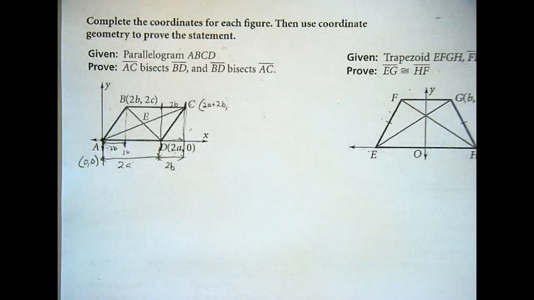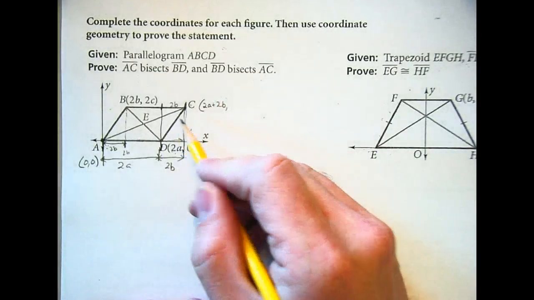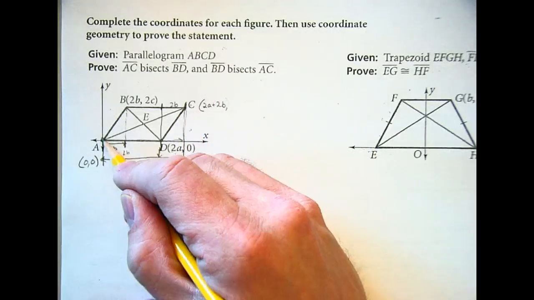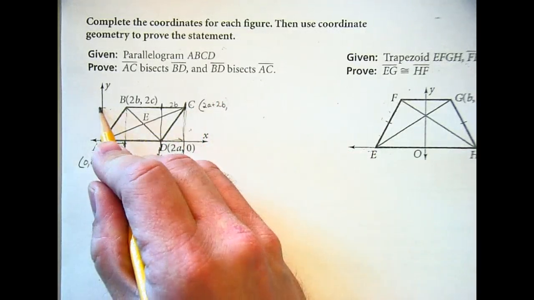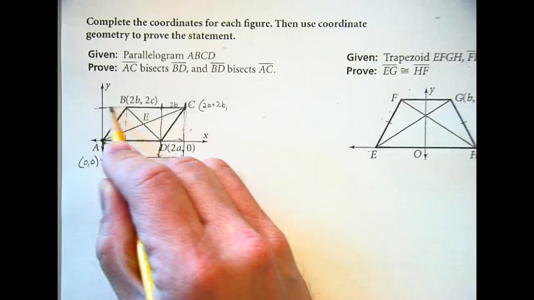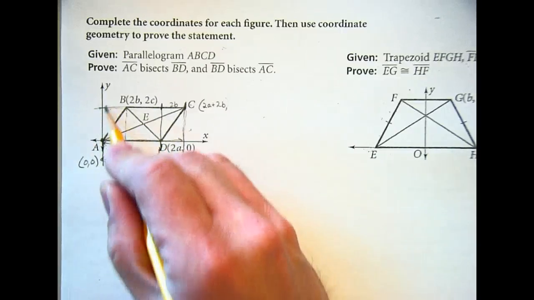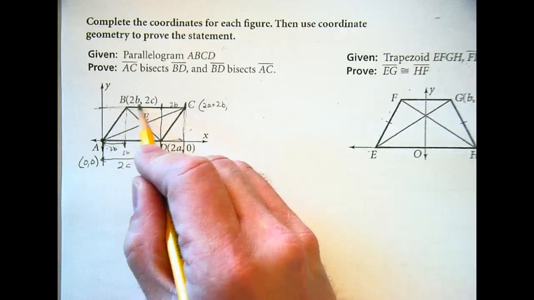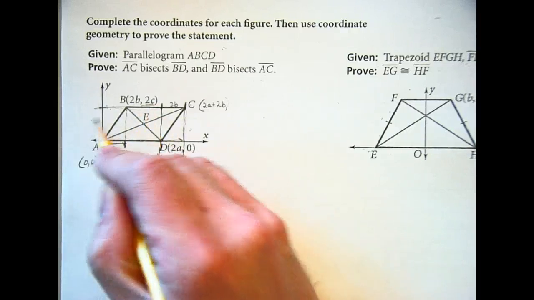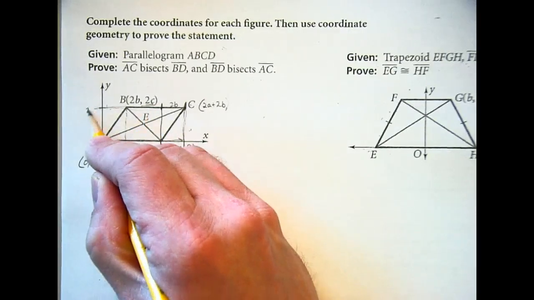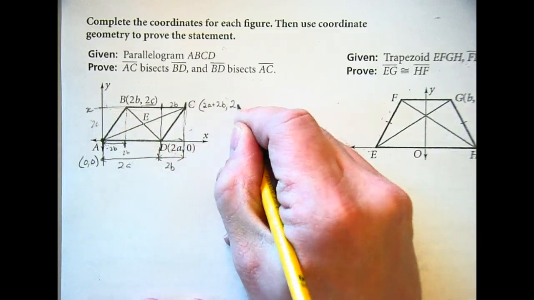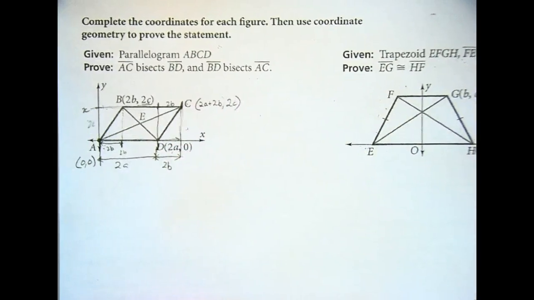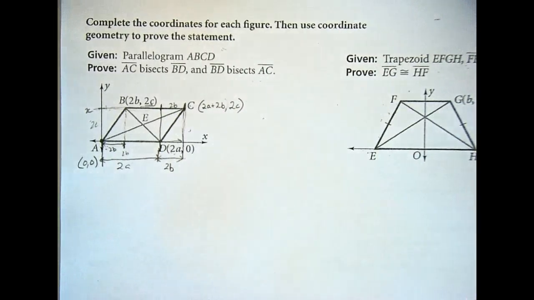Okay, how many got that? All right, and so from here, we're going all the way up here to get to point C. That height from here to here, well, what other point is at that same height? Point B. And it has a height of 2C. So that's a length of 2C, which means this is 2C here, which means this is 2C. 2B, 2C. Cool? All right, well, let's do what it says now.